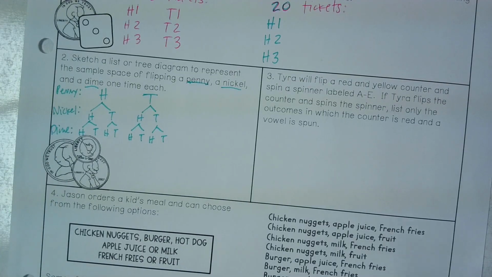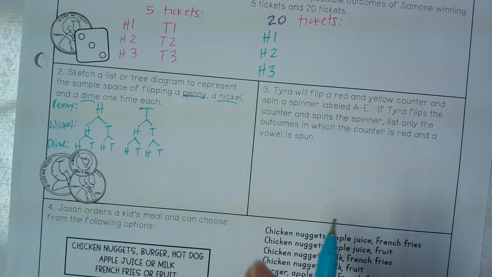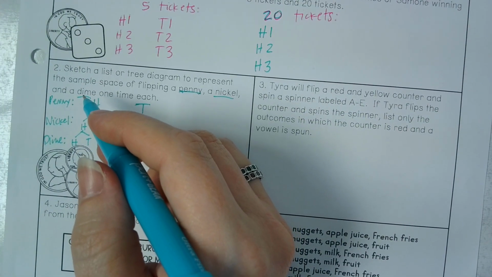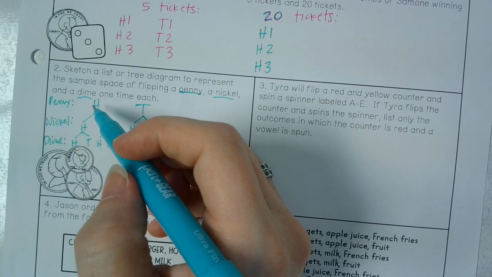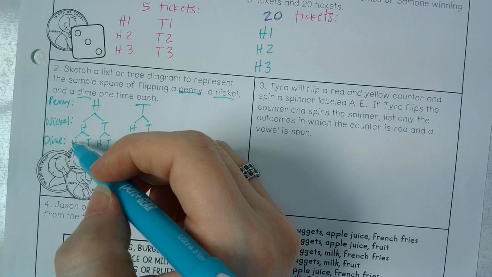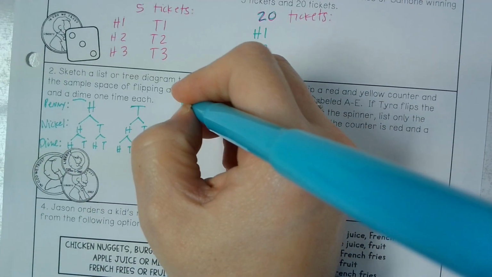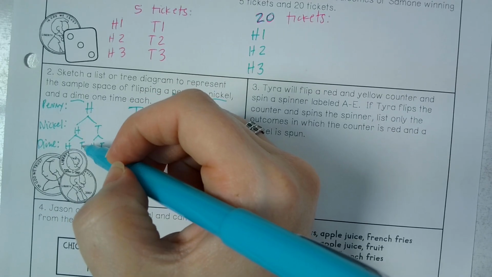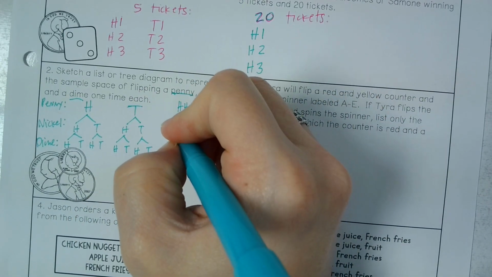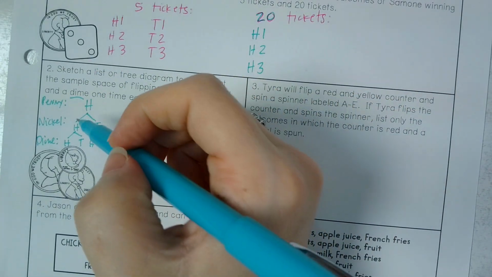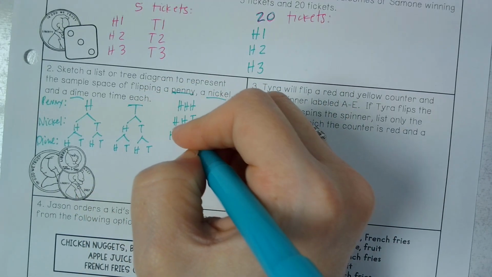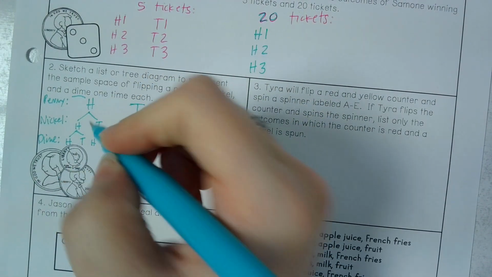Okay? So if we were to do this as a list, it would look like this, one tree at a time. If I follow my tree, I could get heads, heads, heads. Or I could get heads, heads, tails. Or heads, tails, heads. Or heads, tails, tails.